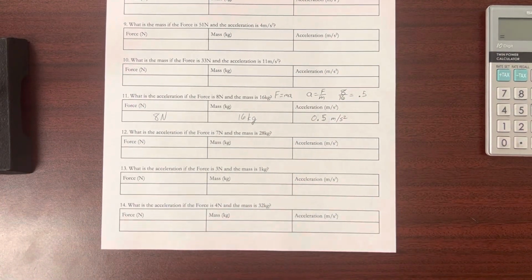And they should all be just that easy. So go ahead and finish the rest of the worksheet. Let me know if you have problems.